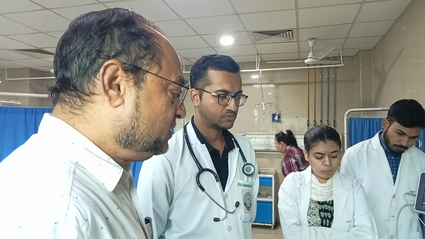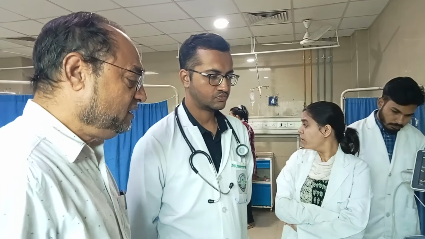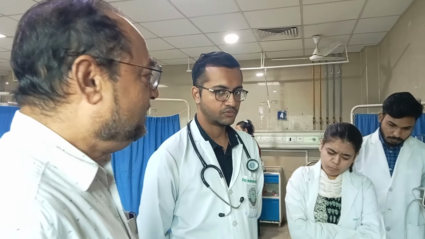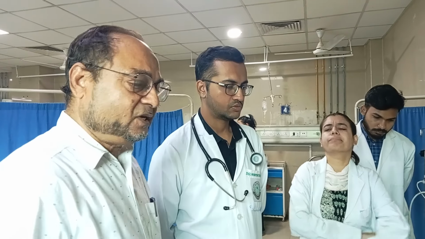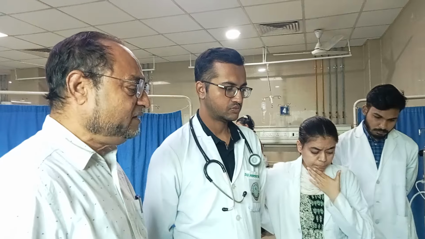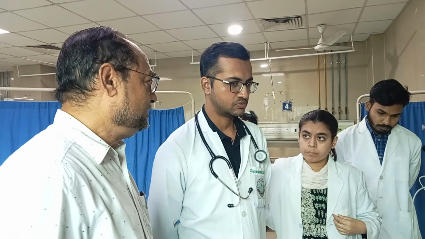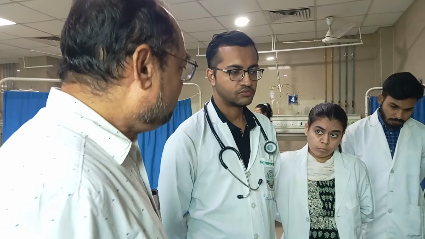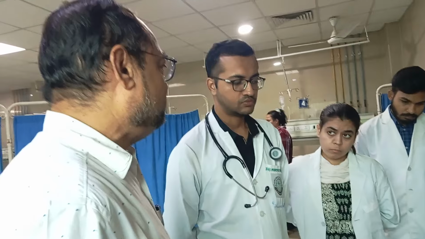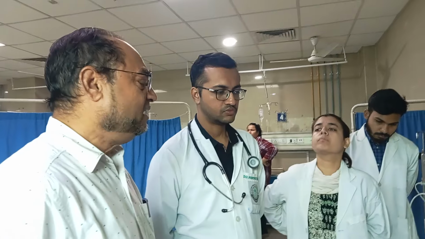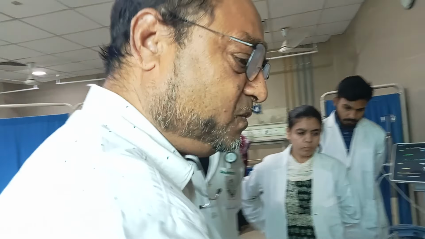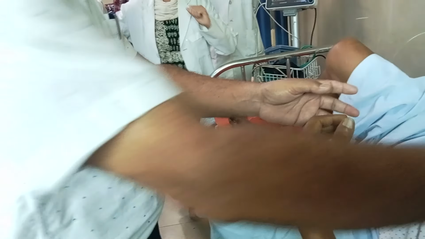Now we have to see whether this patient has an arterial disease or a venous disease by clinical examination also. In clinical examination, first you have to see the pulses. If all the pulses are diminished, or those on one particular side are diminished, it indicates a vascular disorder. So now we will check his pulse in the upper limb. This is normal.